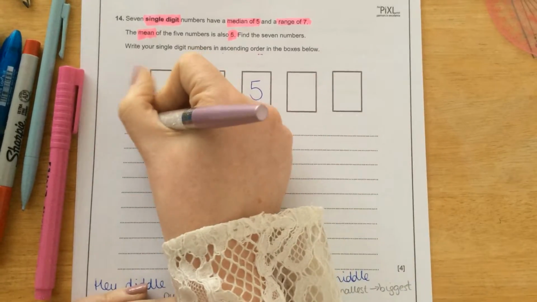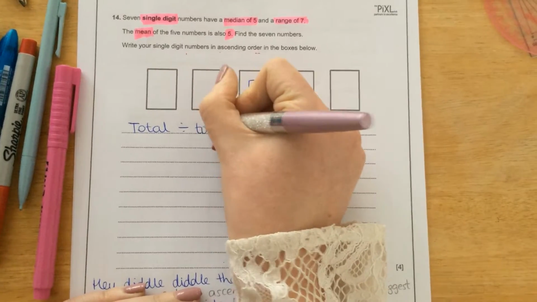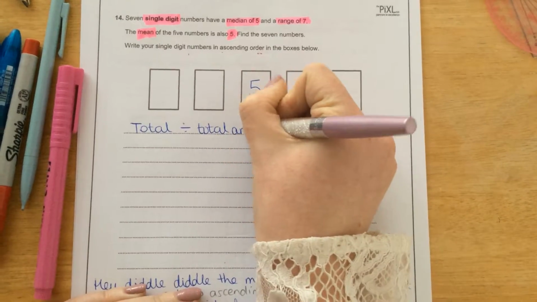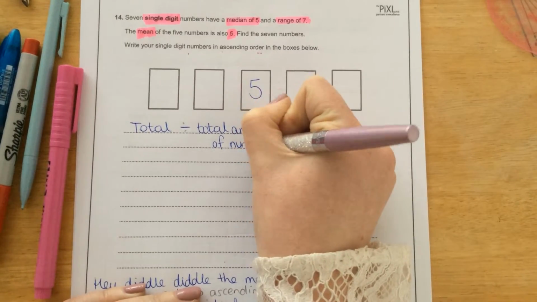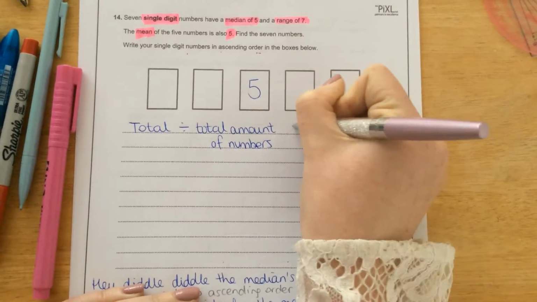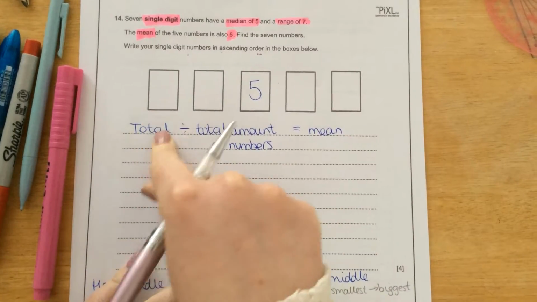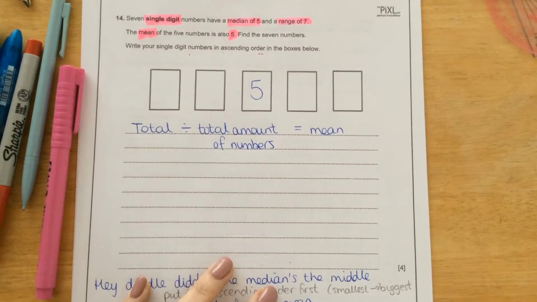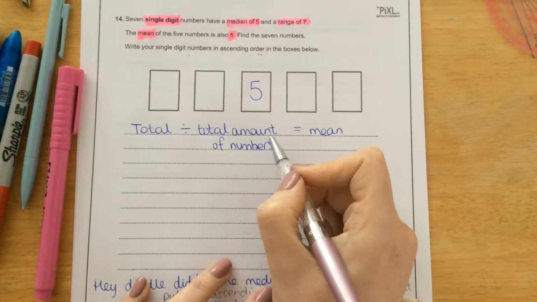To work out the mean, you need the total divided by the total amount of numbers. And then that gives you the mean. So far we don't really know what the total is. We're going to need that to help us find out what the numbers could be. So I'm just going to fill in what I do know.